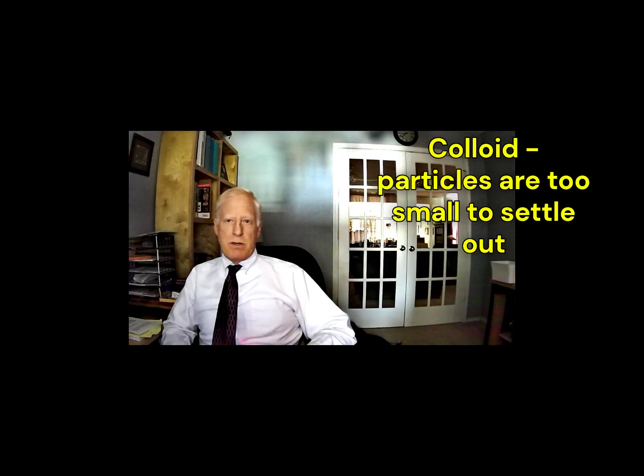Colloids are heterogeneous mixtures in which the particles dispersed in the mixture are small enough to stay suspended. Milk is a colloid. The label may say that it's homogenized, but if you look at a drop of milk under a microscope, you can actually see the little droplets of fat suspended in the watery part of the milk.